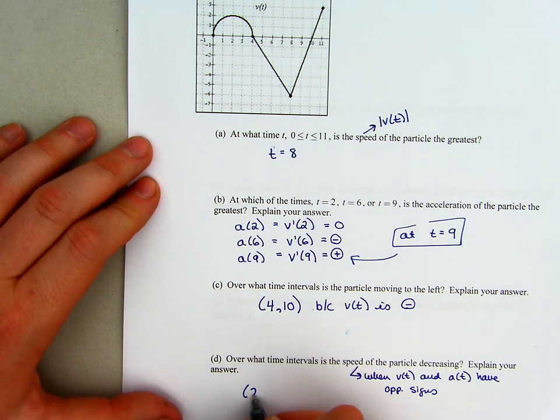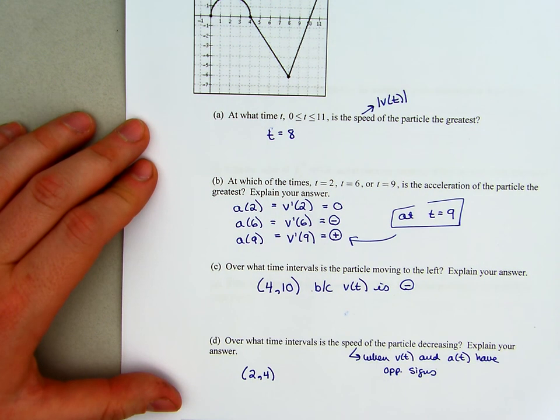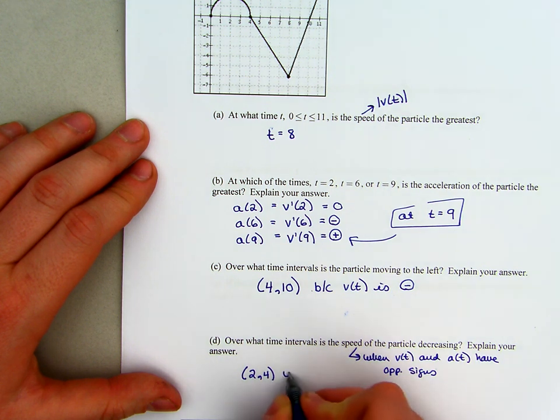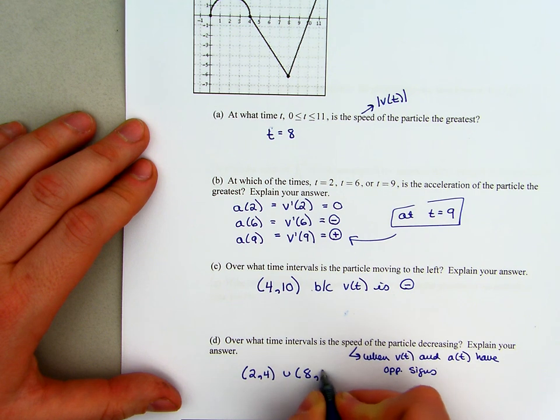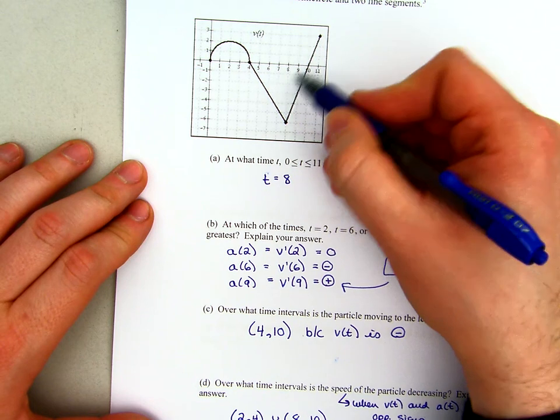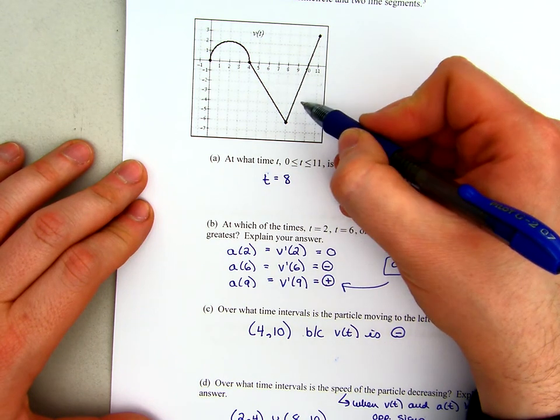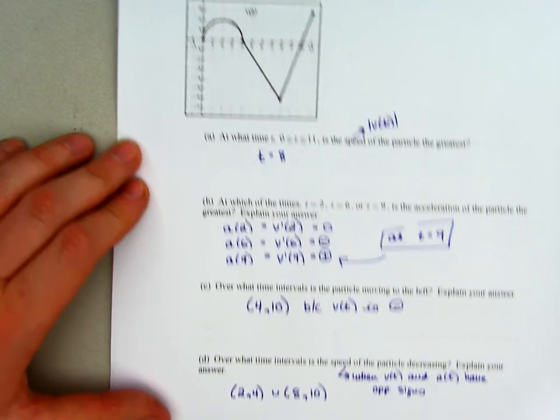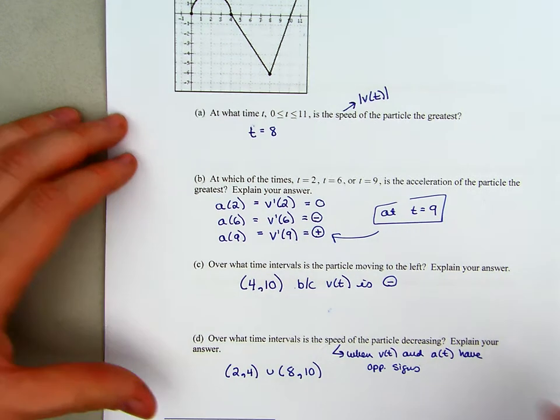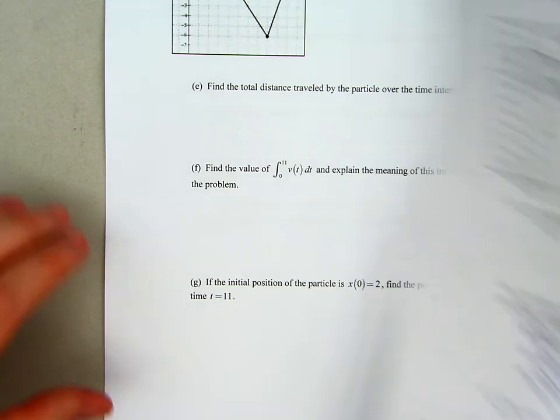I think that's going to happen between 2 and 4 because my velocity is positive while my acceleration, the slope of the velocity, derivative of the velocity, is negative. I also think that's going to happen between 8 and 10 because the velocity is negative there while the acceleration, the derivative of velocity, is positive. Well, let's take a look at the next page.